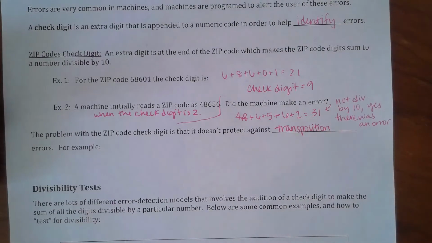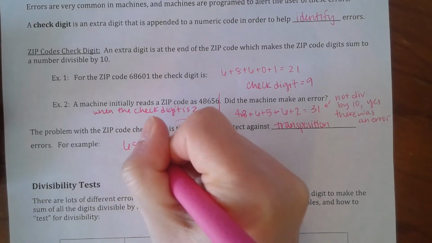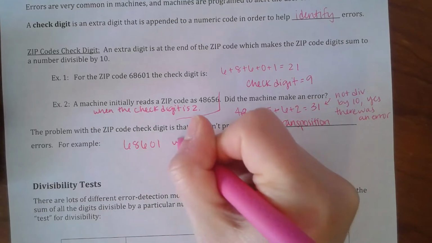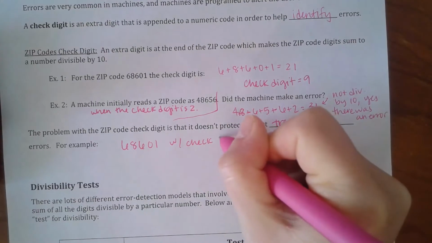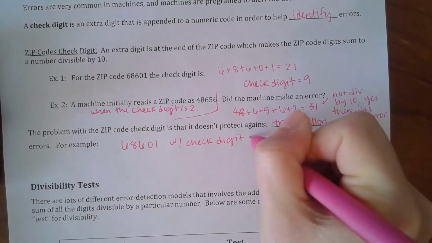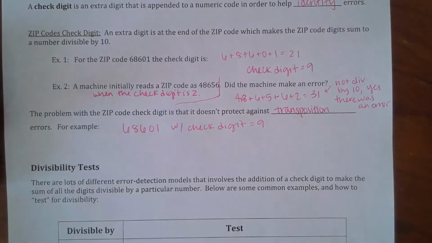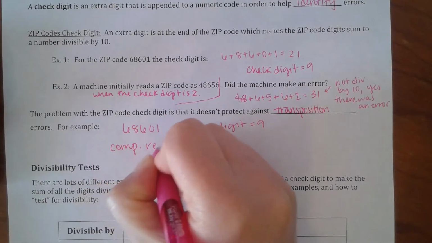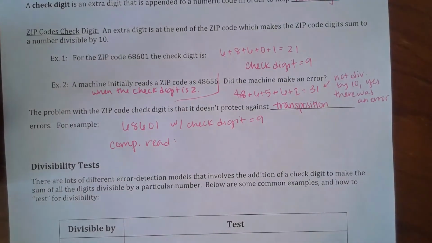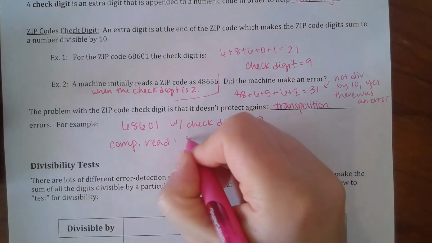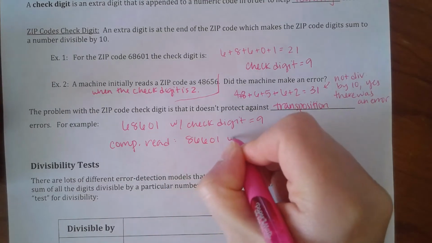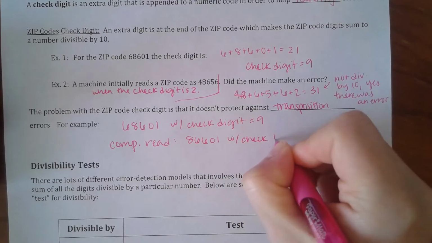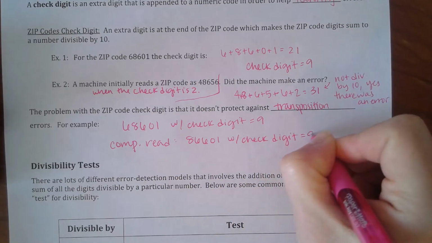Meaning, if I had this zip code, and that's really what I wanted to have, and let's say the computer read, instead of 68601, 86601 with the same check digit of 9.